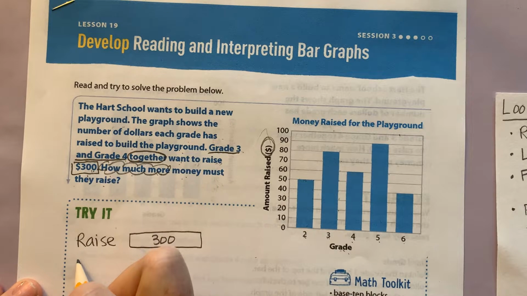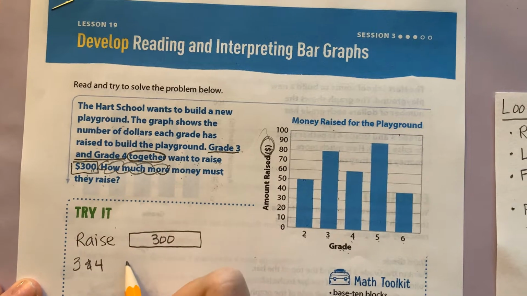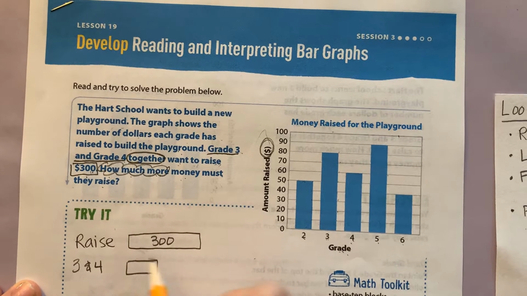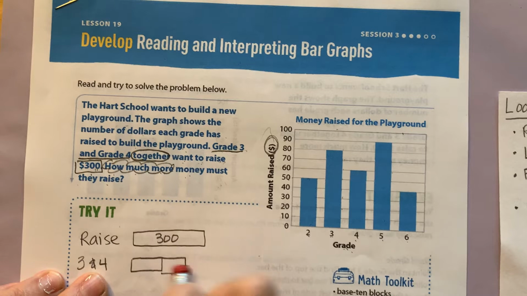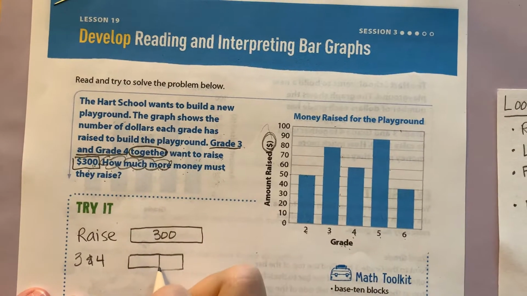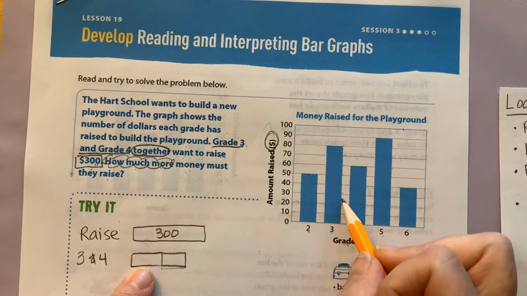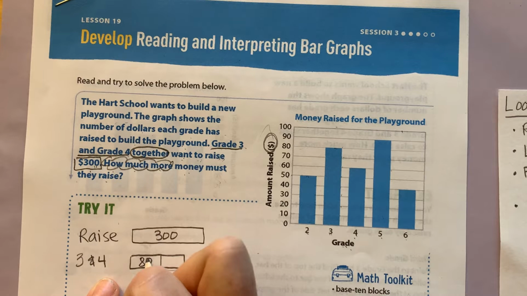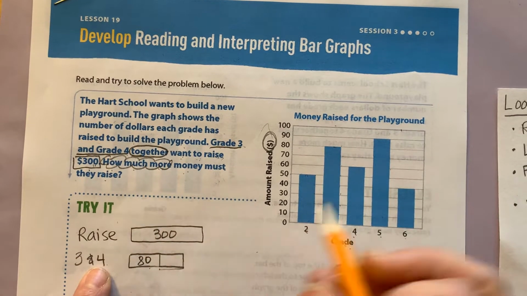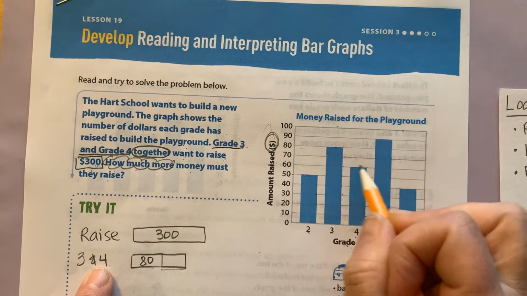Now, what is our grade? 3 and 4, right? So what has grade 3 brought in? Let's do grade 3 and grade 4. Because we know they still need some money, right? So what did grade 3 bring in? Okay, remember, follow the lines. They've brought in $80. What did grade 4 bring in? Take a look. It's 60.